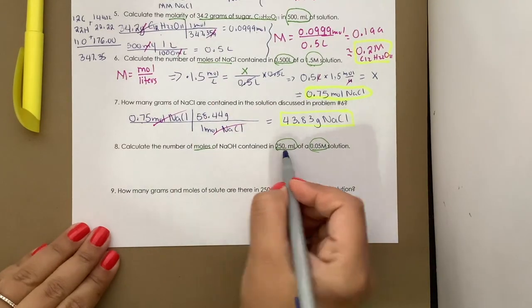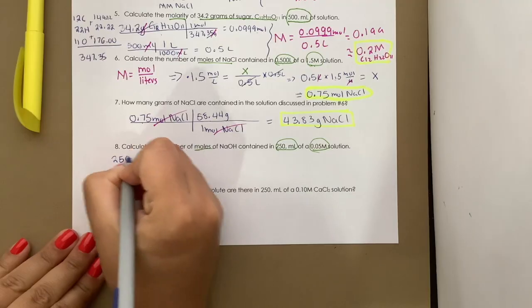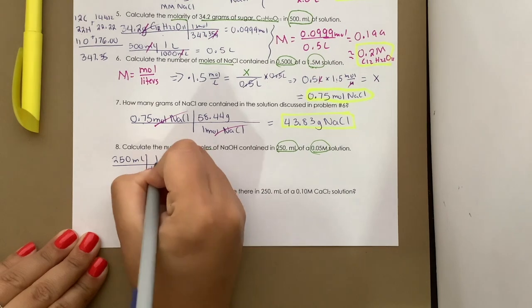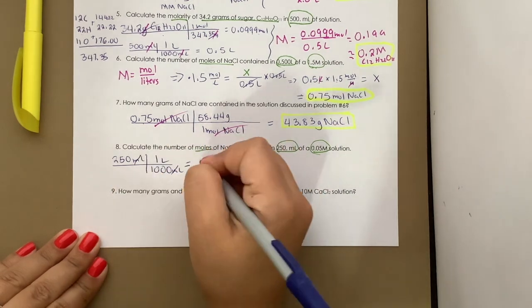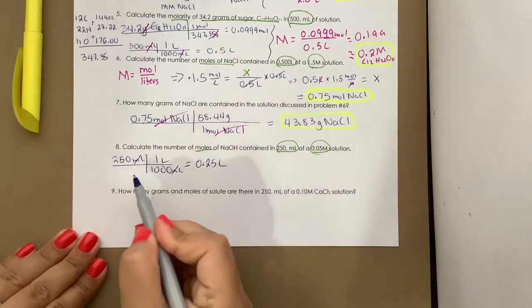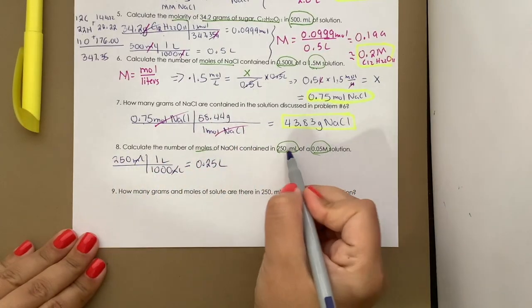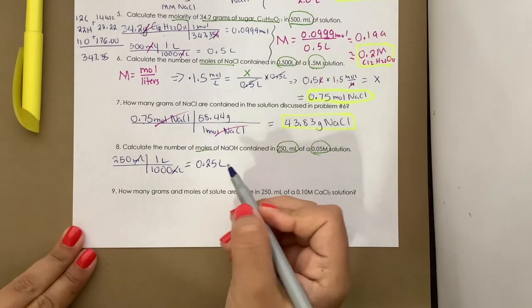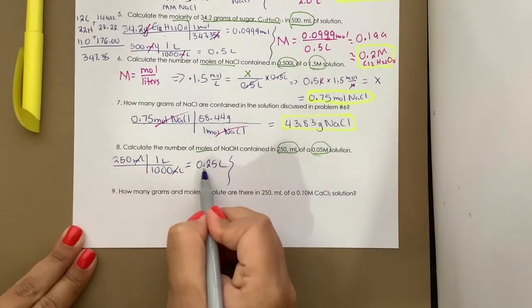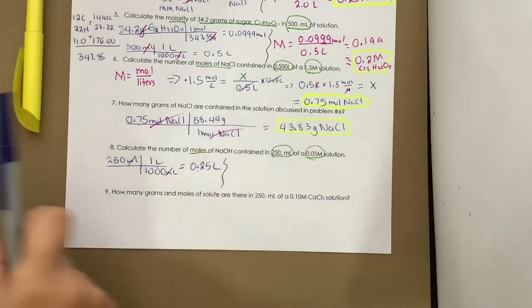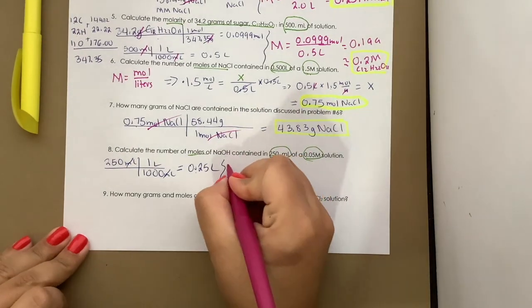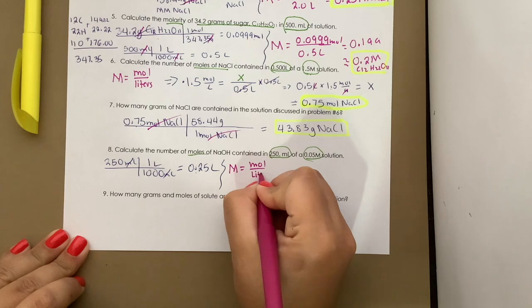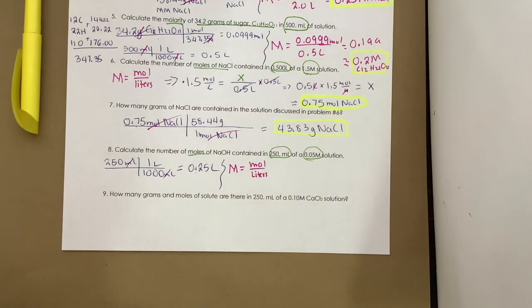Okay, so first I'm going to do 250 milliliters divided by 1,000 milliliters over 1 liter, and that gives me 0.25 liter. Remember that you don't have to do this step like this. You can just move the decimal place 3 times over to the left. 1, 2, 3, 0.25 liters. Okay, so now that I have the volume in the correct units, I'm going to recopy my formula. Molarity equals moles over liters. And I'm going to plug in all my information in here.